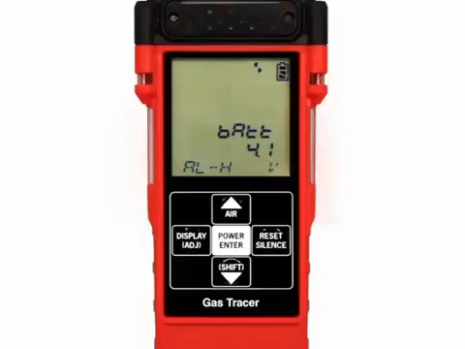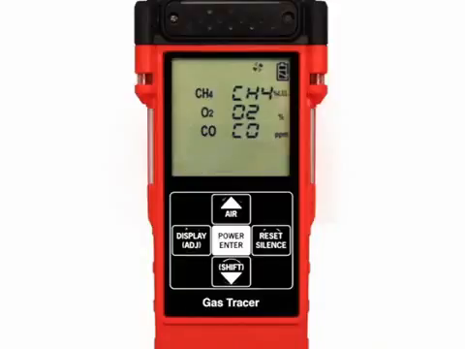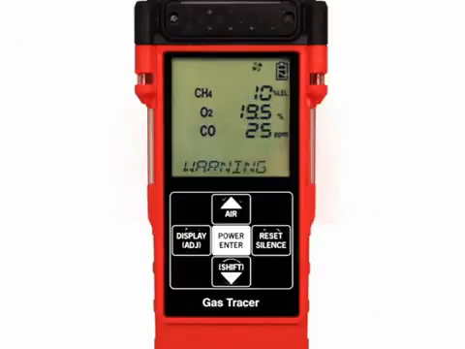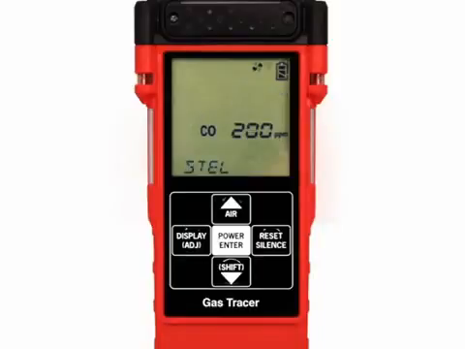A D appearing before the V indicates alkaline batteries are used in the instrument. ALH indicates the latching alarms. ALA indicates self-resetting alarms. The remaining screens are only displayed for about a second each. You will see the full-scale values for each channel, the low alarm point for each channel, the high alarm point for each channel, followed by the STEL and TWA set points for carbon monoxide.